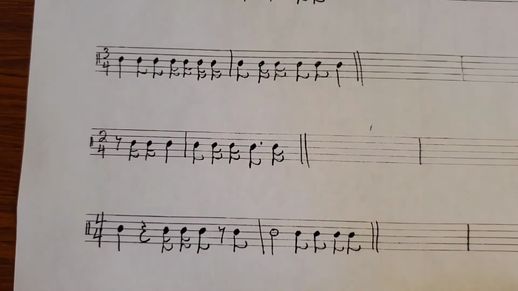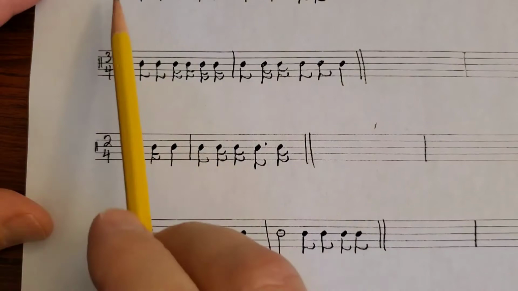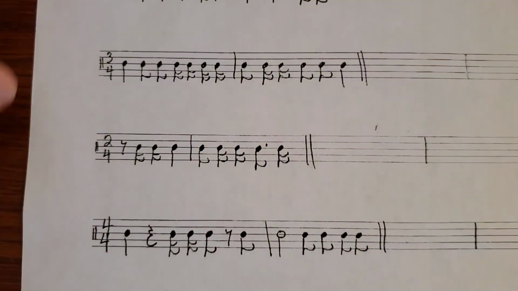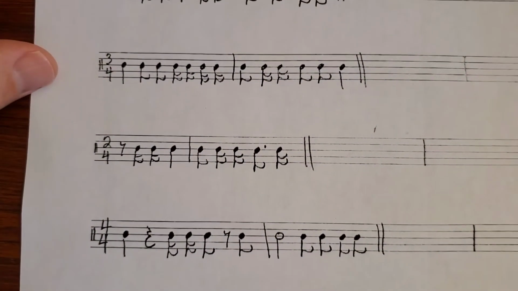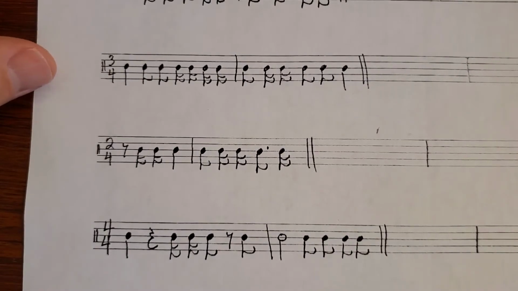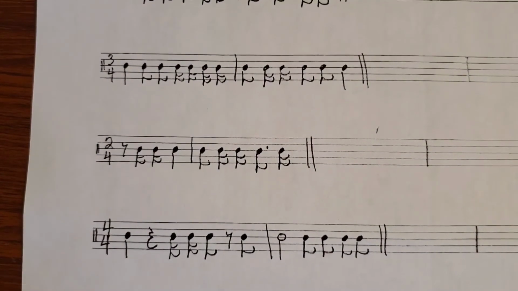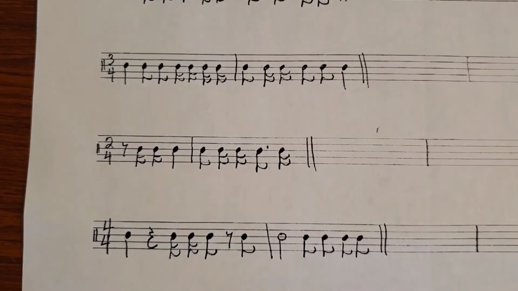All right, in the last part of this demonstration video, we're going to take a look at some note values that are in a time signature, but they're not beamed together correctly. Now, when you beam together note values, you want to beam or connect together note values that are under the same beat. So that's referred to as beam with the beat.